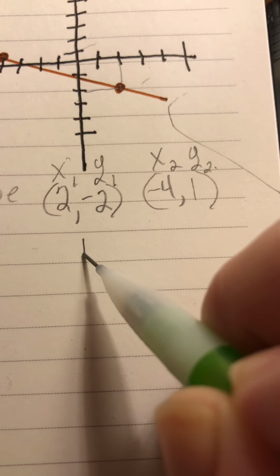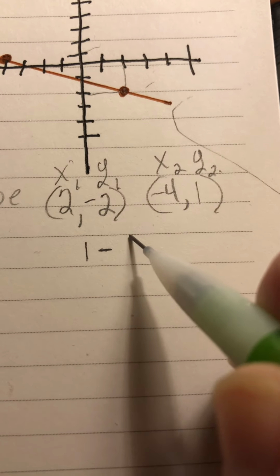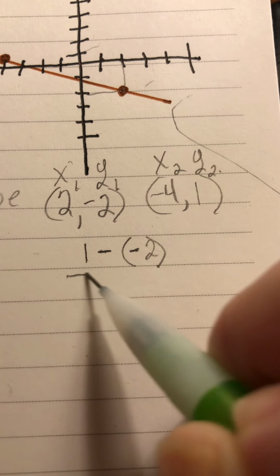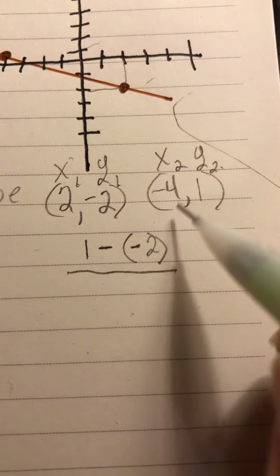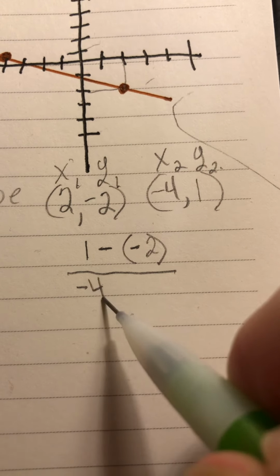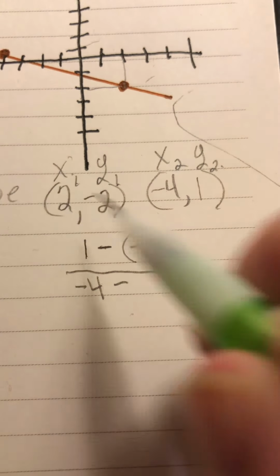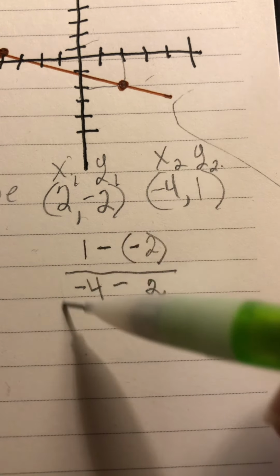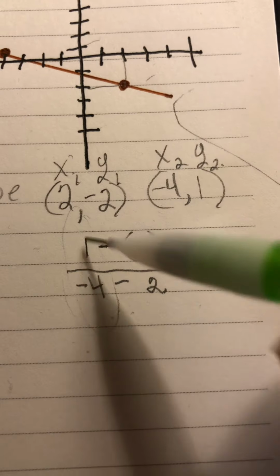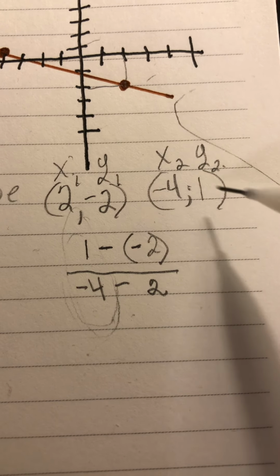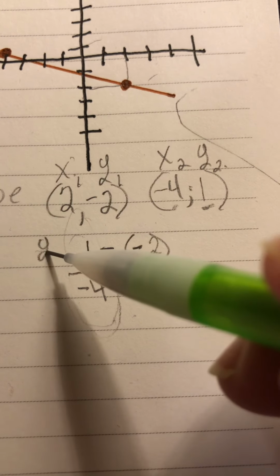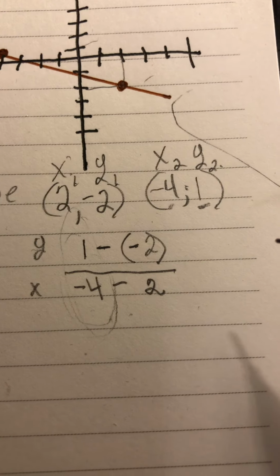So it's y2 minus y1 over x2 minus x1. Notice that the first 2 numbers came from the same set. Both of these were from this set here, and we started with the y value, not the x value. The y values are on top, the x values are on the bottom.